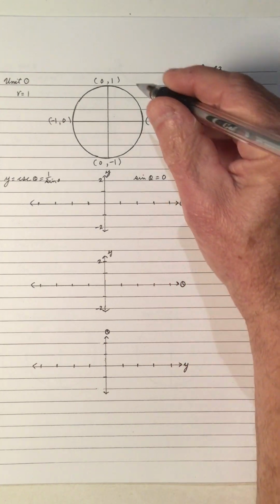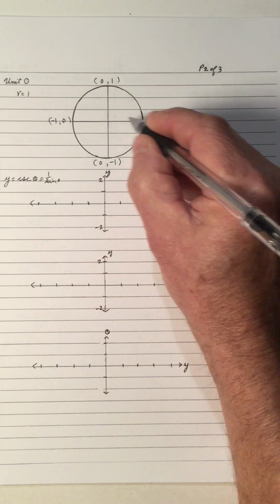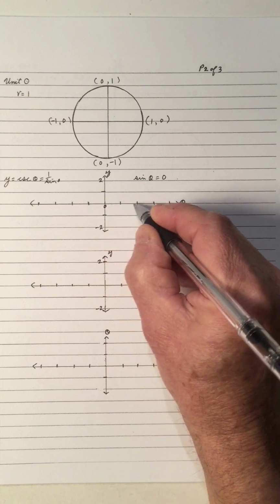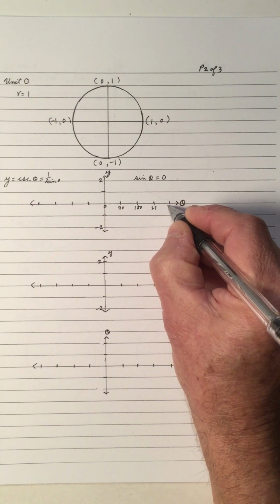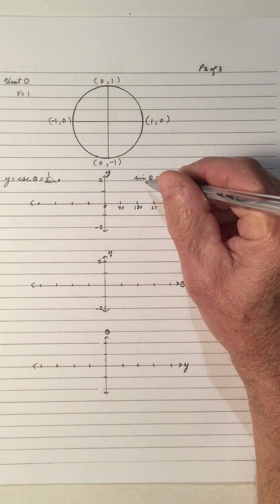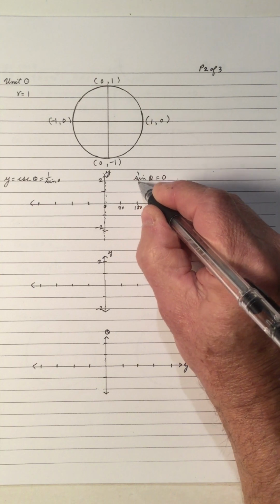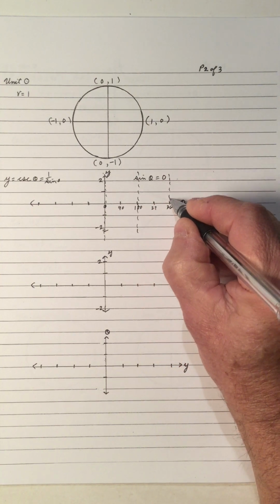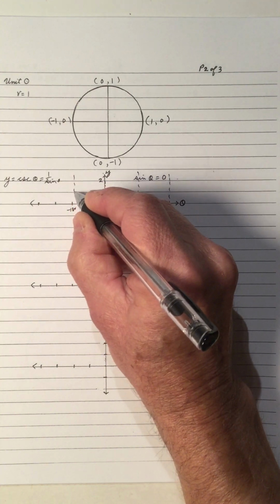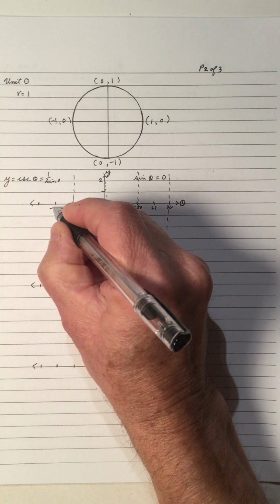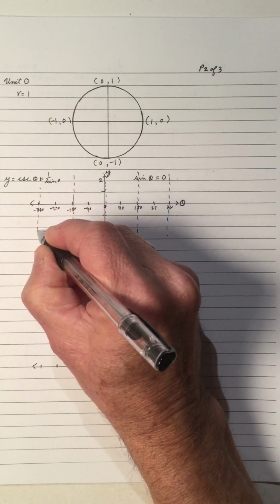Sine is the y, so y is 0 at 0 degrees, 180, and so on. So there are vertical asymptotes at 0, 180, 360, and at negative 180, negative 270, negative 360.